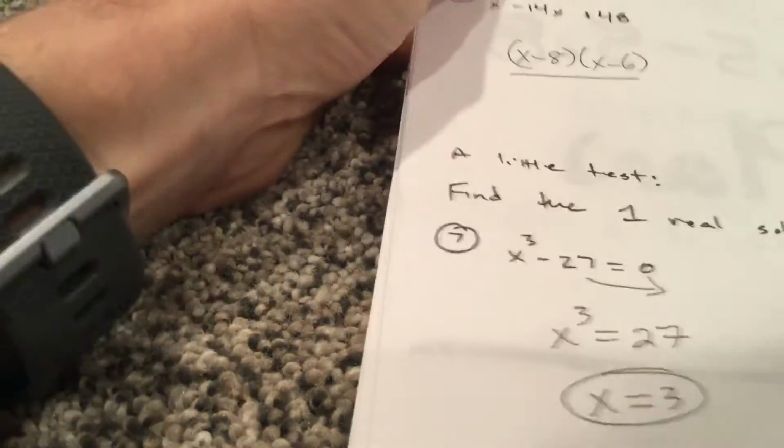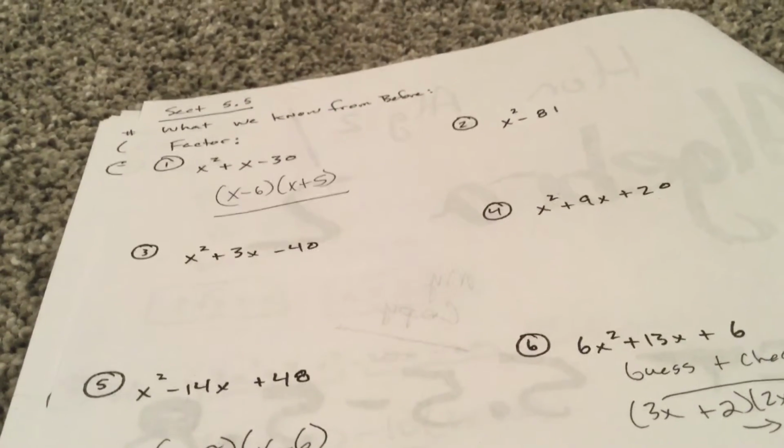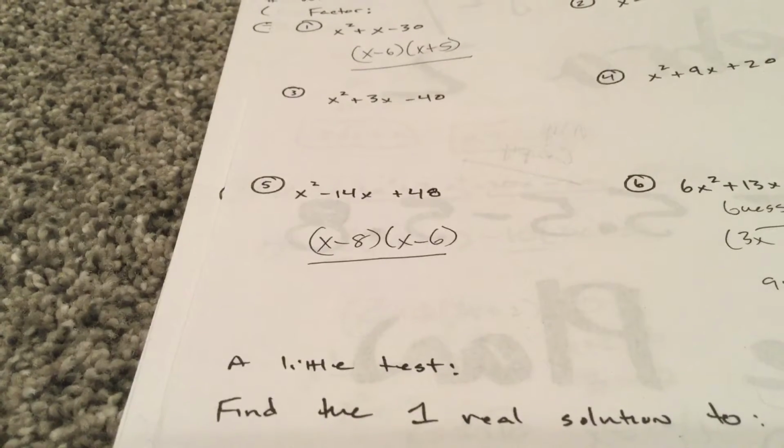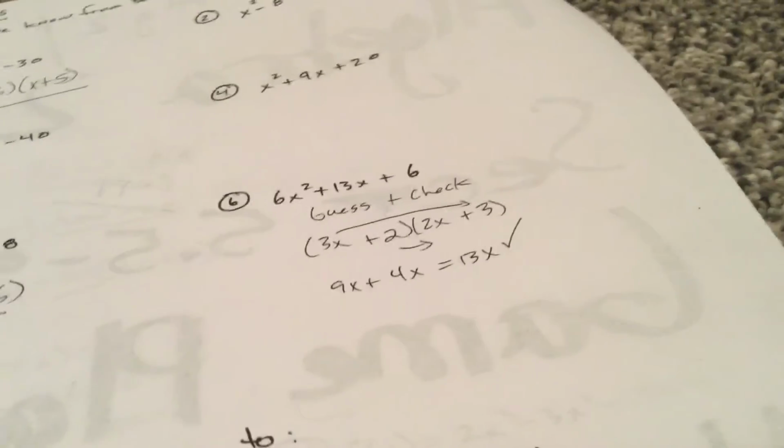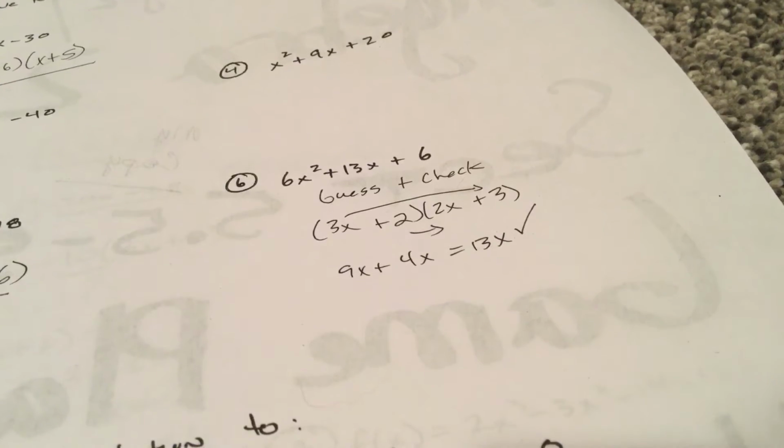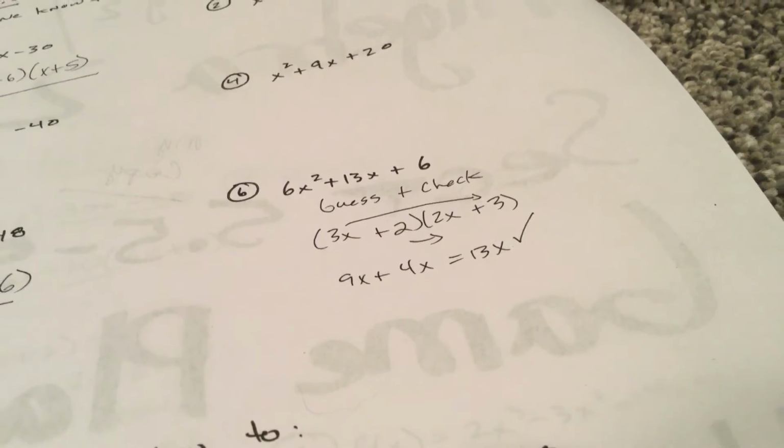So page 1 of this game plan you guys will have soon. Literally the first question, just factor: what multiplies to 30 and differs by 1? There it is, 5 and 6. You're factoring. Guess and check there. That might take a while, but that's how you guess and check.